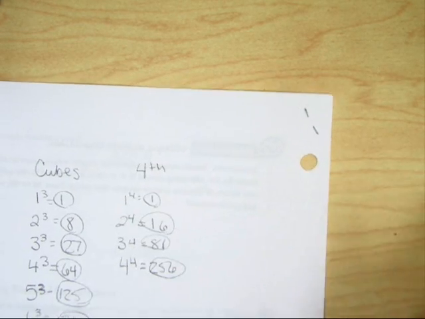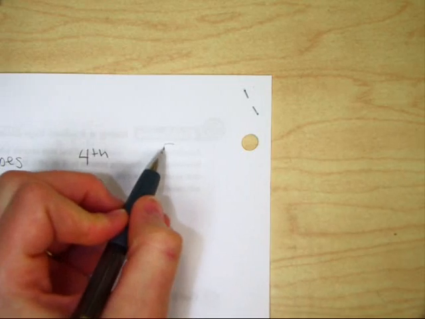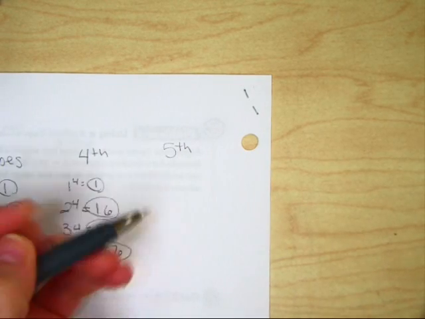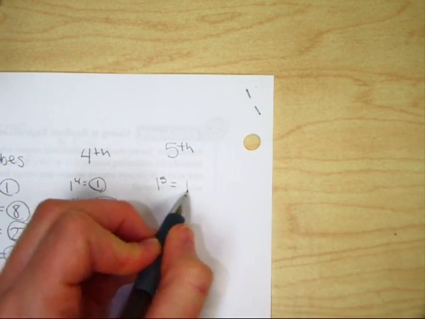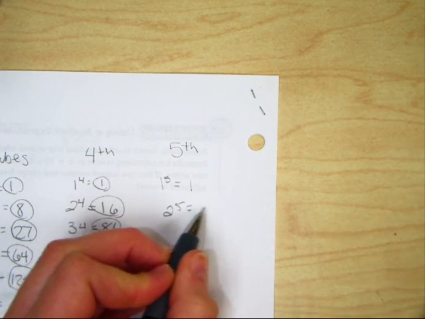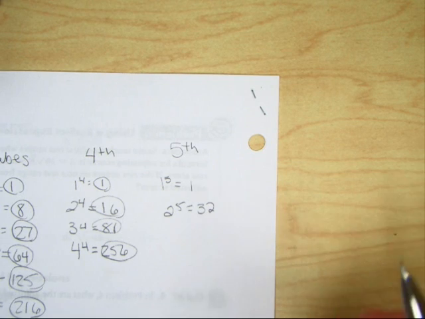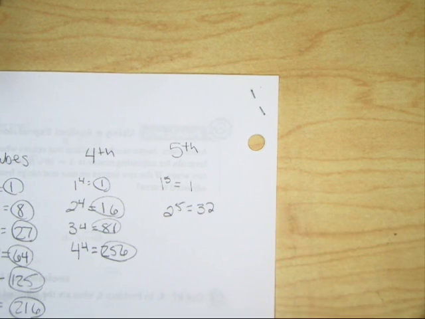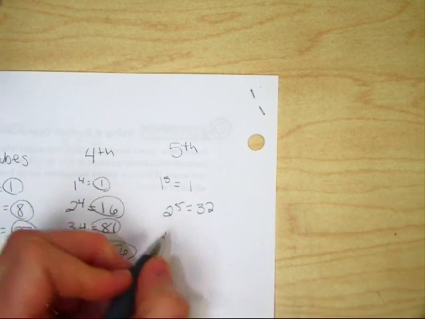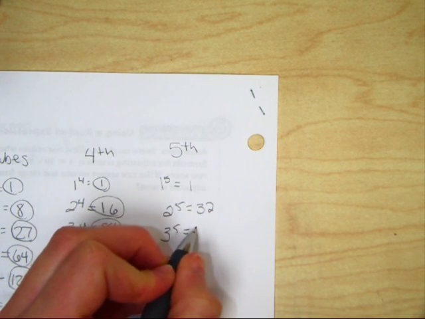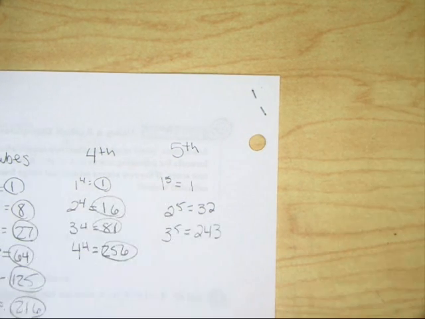The last ones I expect you to have memorized are about the fifths, the perfect fifth powers. Well, you know 1 to the 5th is 1. 2 to the 5th is 32. Now 3 to the 5th, you just take 3 to the 4th, you multiply by 3, 243. If you want to carry these lists out, you can.